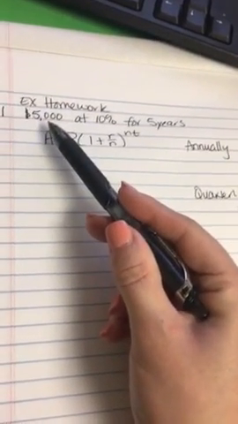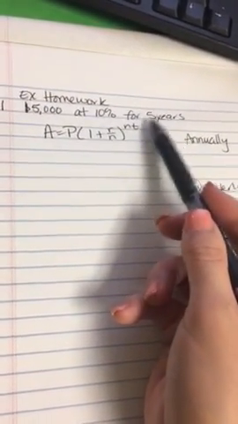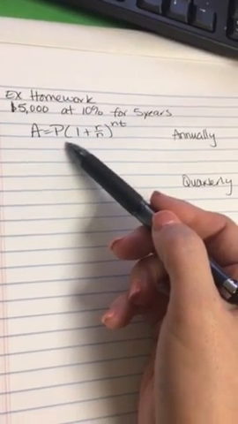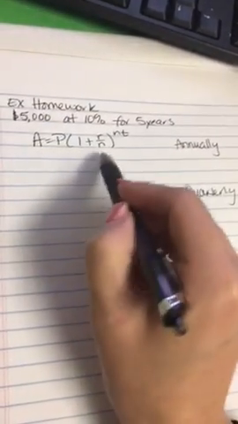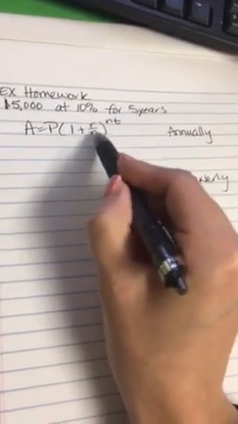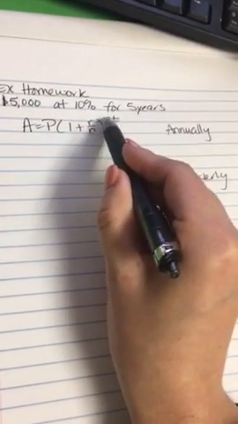So you have $5,000 at 10% for 5 years, and you're going to be compounding, and it says compound annually versus compound quarterly. So here's your formula. This is the formula that I use. The book uses one a little bit different. They call this M and they call this N.